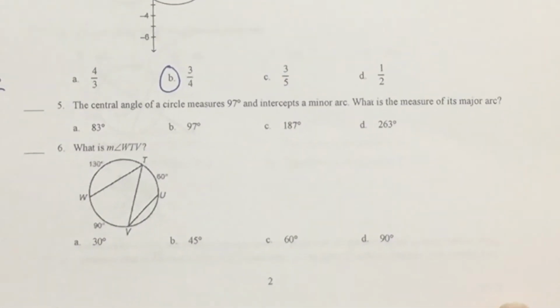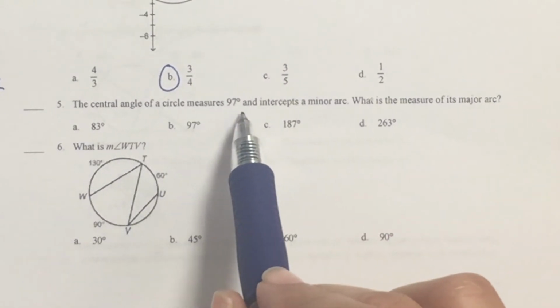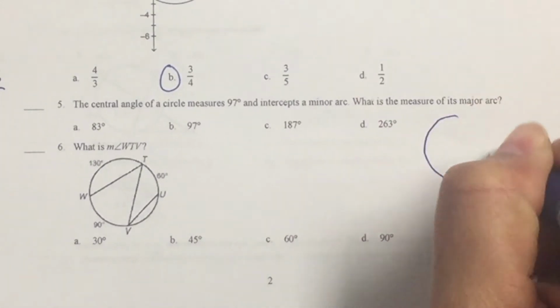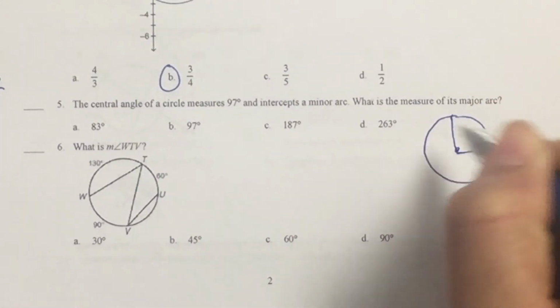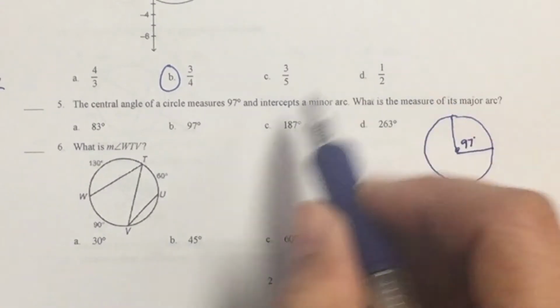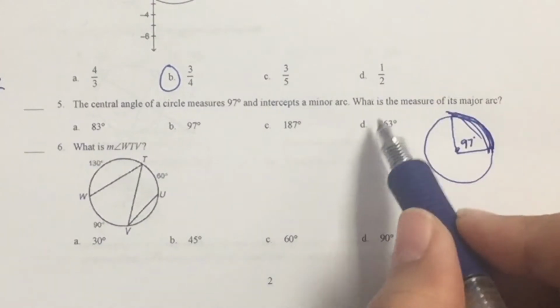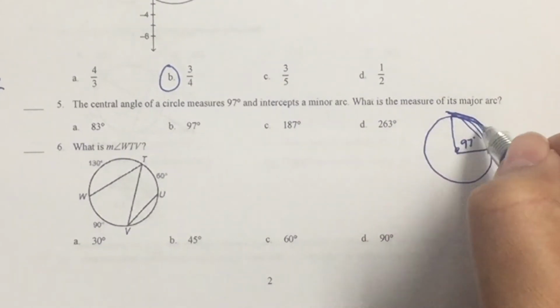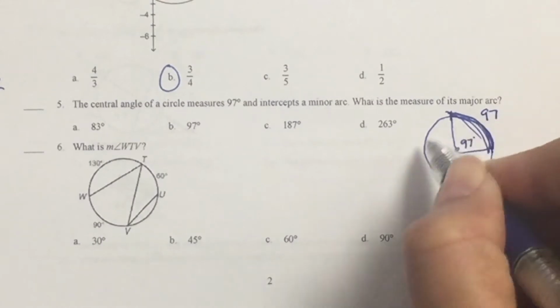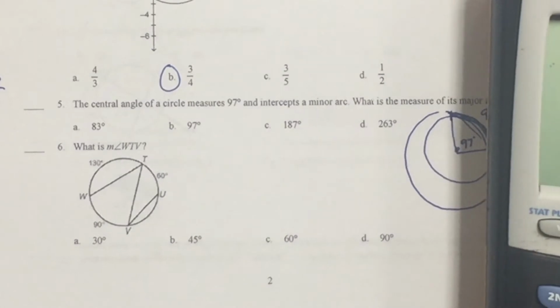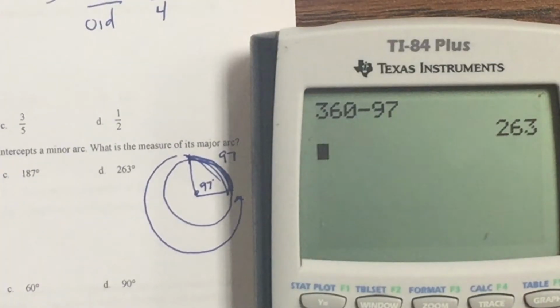All right, number 5. The central angle of the circle measures 97 degrees and intercepts a minor arc. Minor, remember, is less than 180. What is the measure of the major arc? So the minor is also going to be 97. The major is going to be all the way around. And we know a circle adds up to what? 360 minus the 97 we have. It's going to be 263.